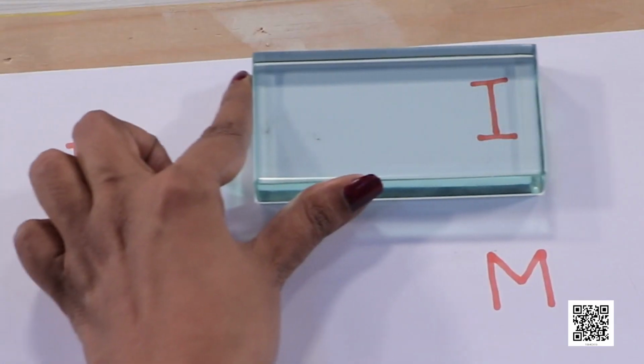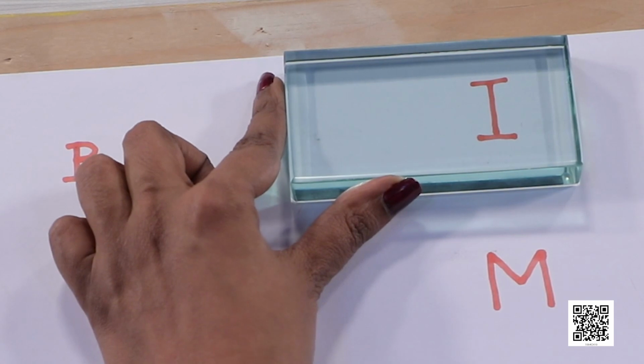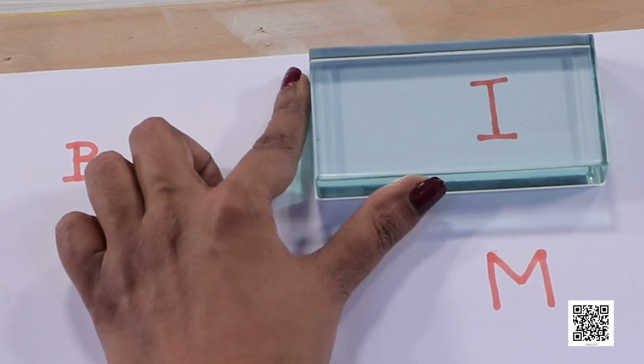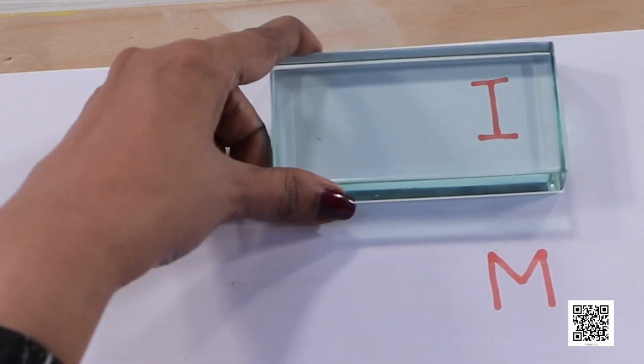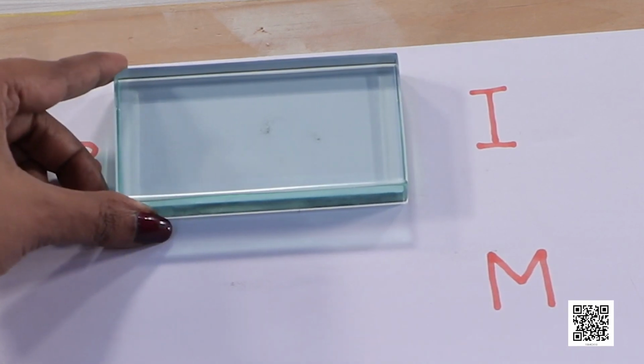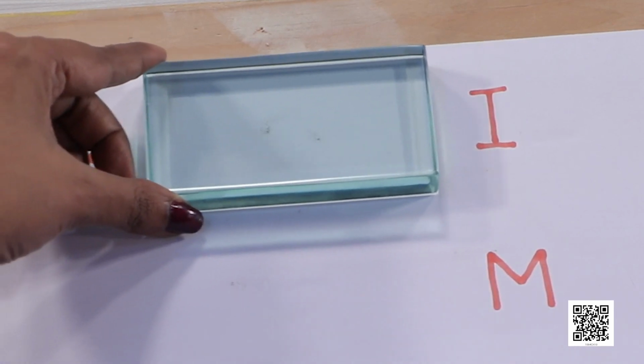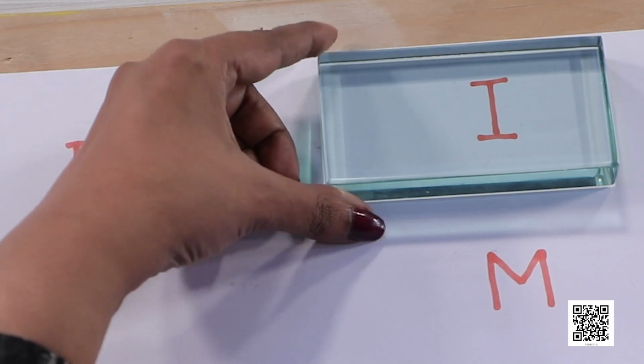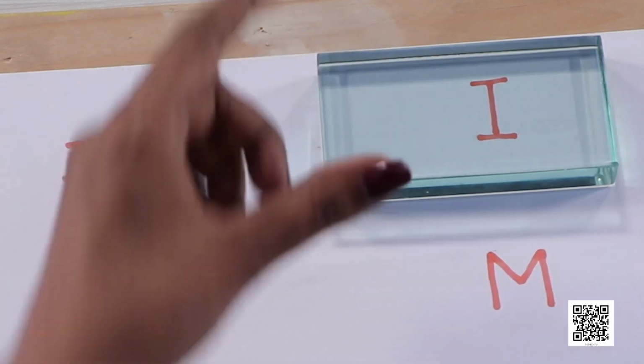Similarly, if I put this glass slab over printed matter, I will observe that the letters appear to be raised, as you could see. I would like to show it to you once again. The letter I is appearing to be raised when viewed.